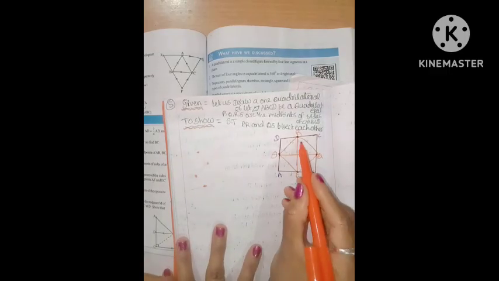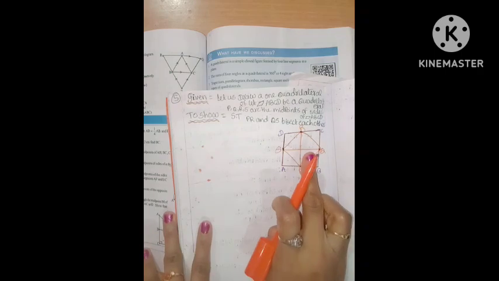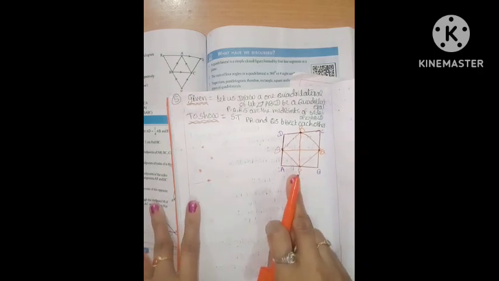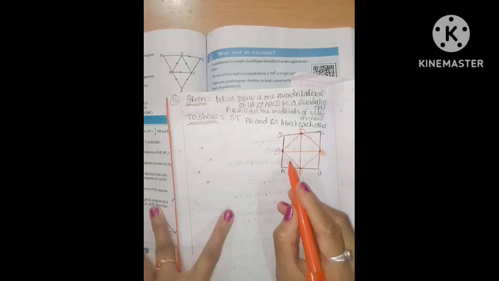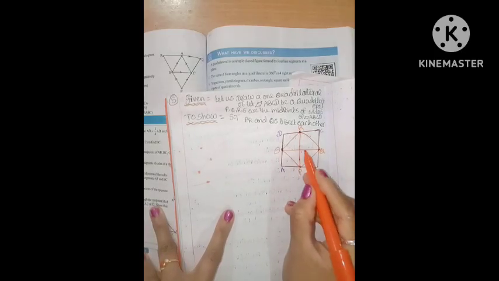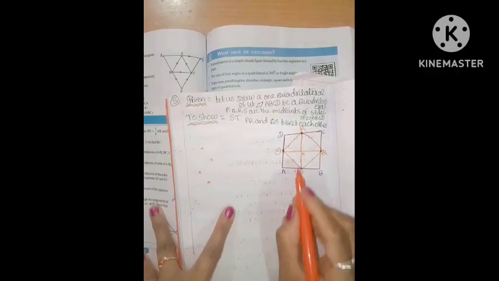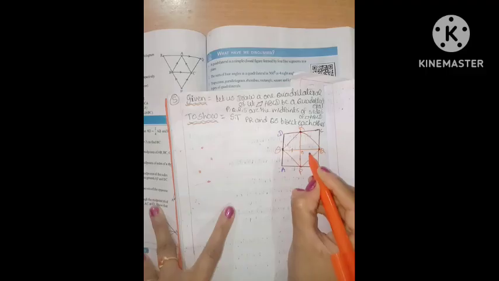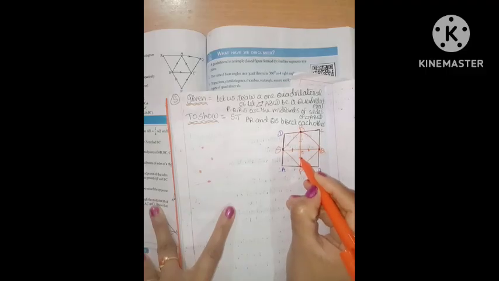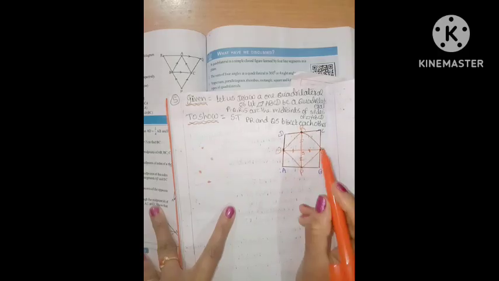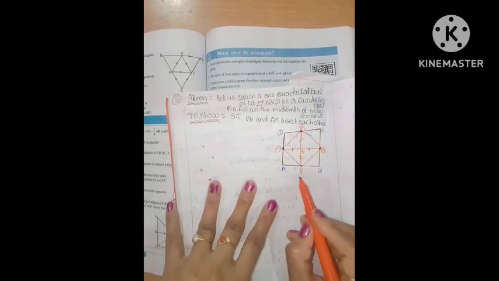Okay, this one only. Joining the midpoints of the opposite sides of a quadrilateral, they bisect each other. Bisect each other means, let us suppose these two sides are intersecting at point O. This side bisects means equal parts only. So this side is equal to this side, and this side is equal to this side. So here SO is equal to OQ. How to prove this one?